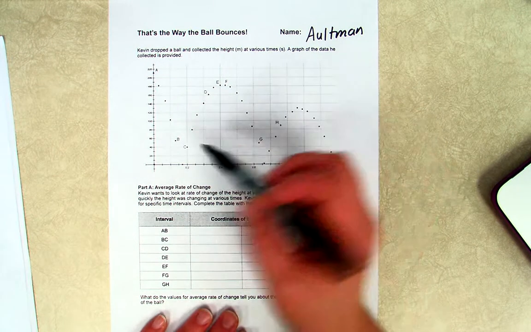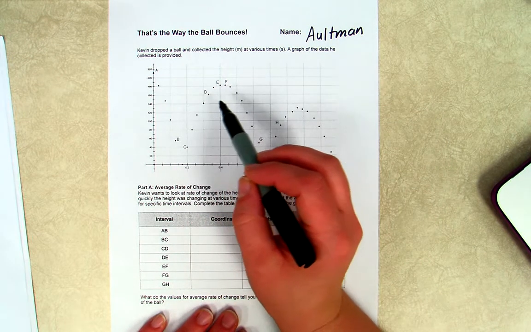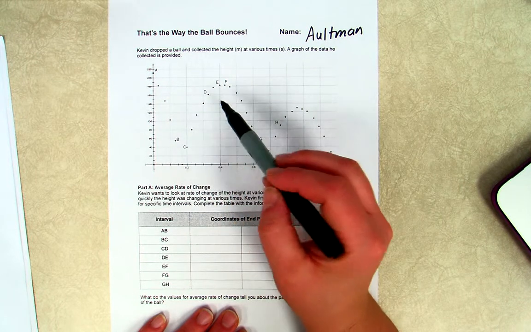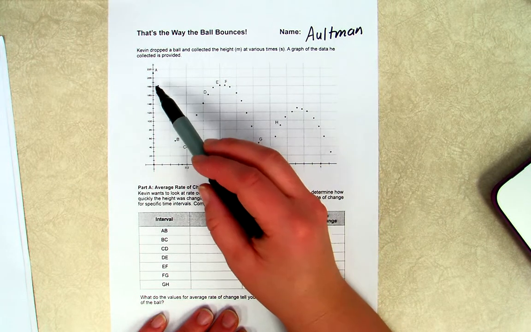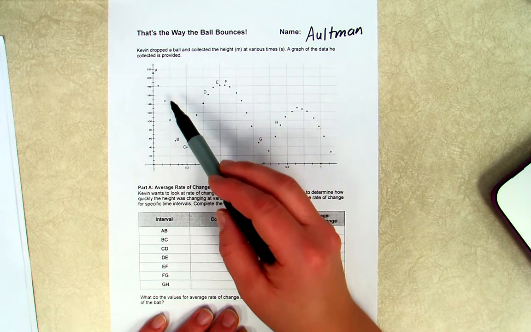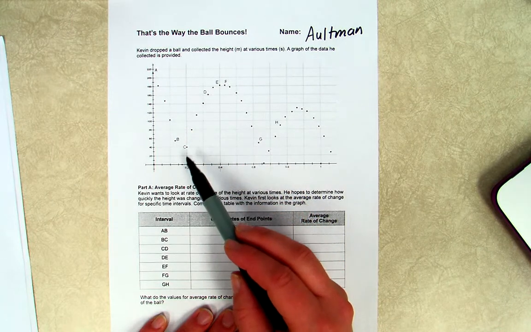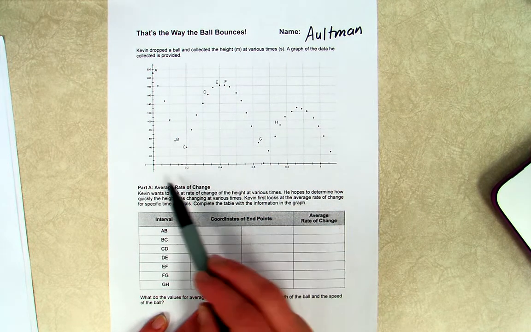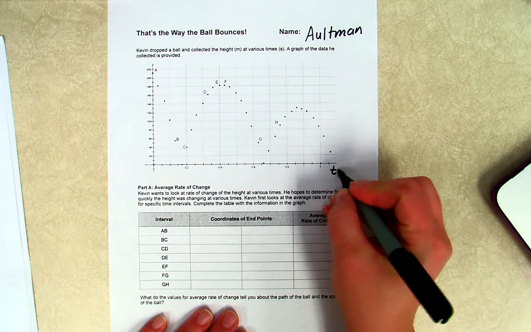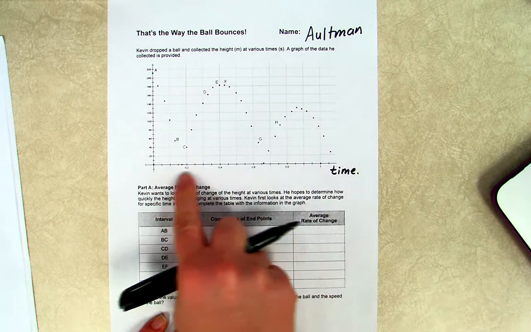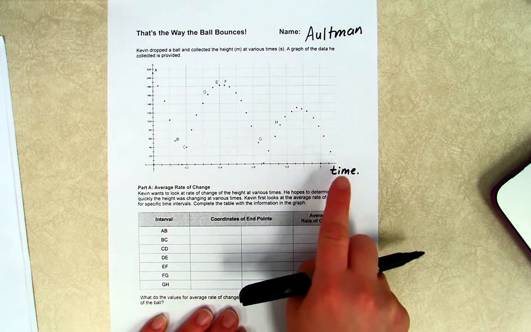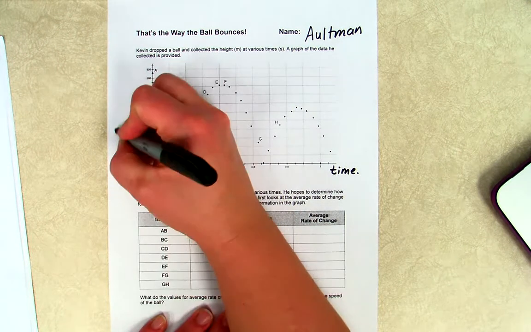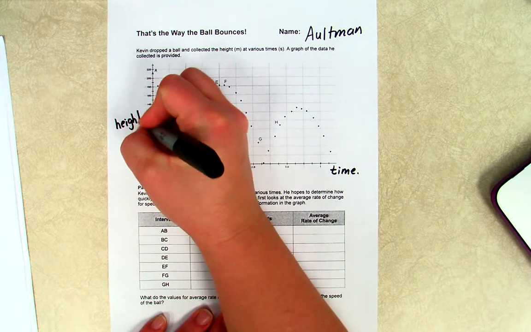So on the first page, we have a graph that shows the height of the ball over time. Now, this is not the path of the ball. This is not the actual ball bouncing. This shows the height: as time goes by, the ball drops, bounces, its height increases to the maximum height, and then it bounces again. So make sure that you really realize that the units along this horizontal axis are time in seconds, and the unit on the vertical axis is height.